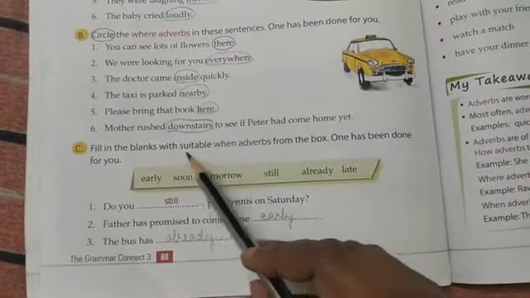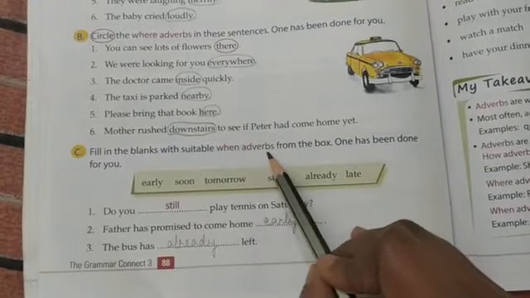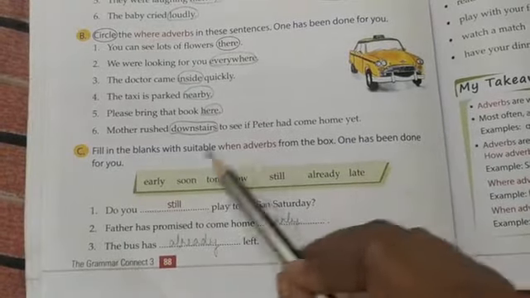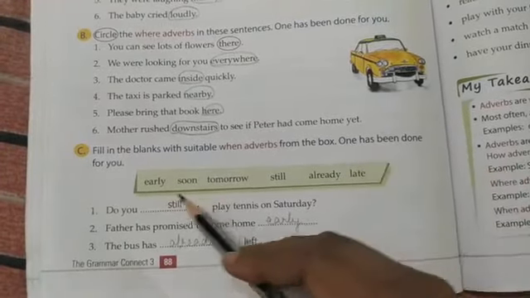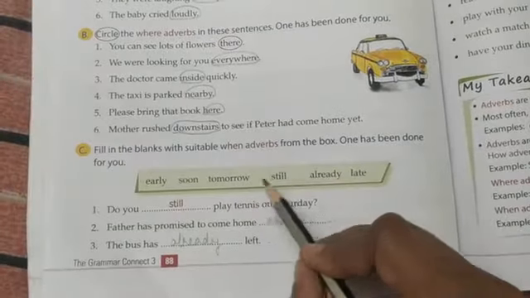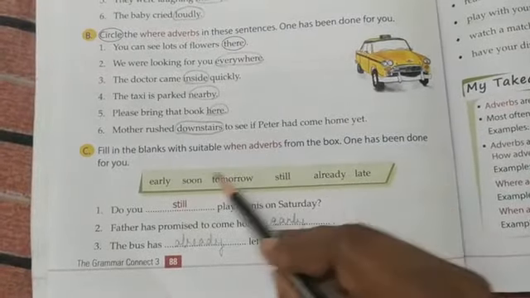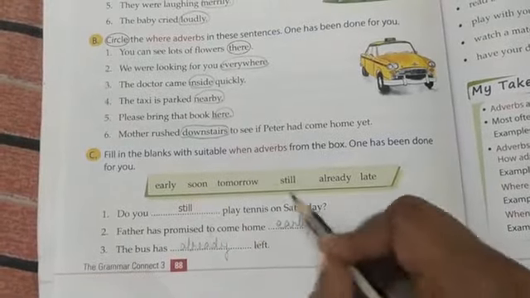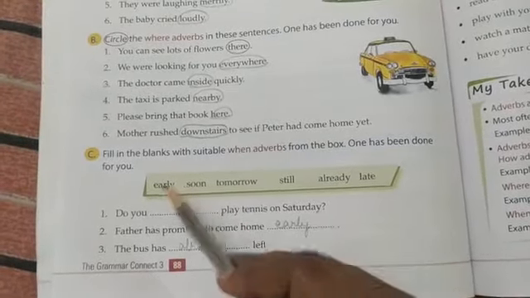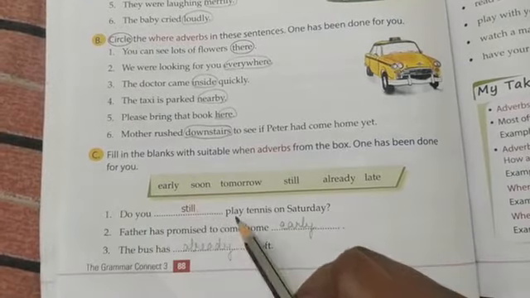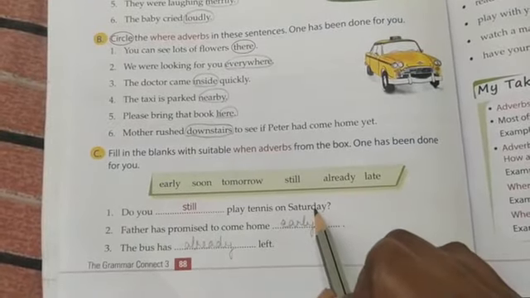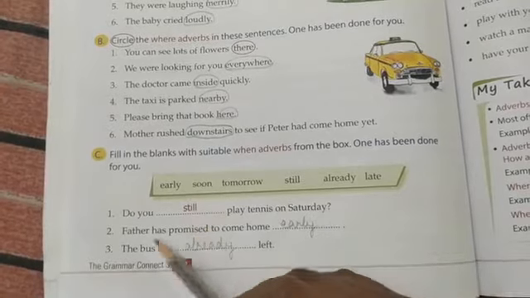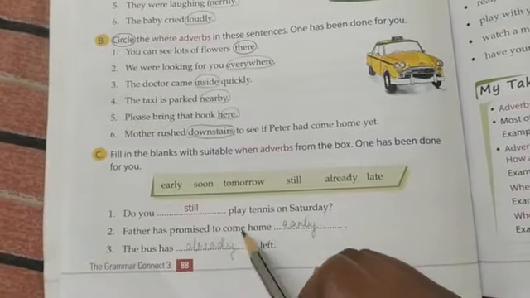Over here, fill in the blanks with suitable when adverbs from the box. So over here in the box it is given and one has been done. So you see early, soon, tomorrow, still, already, late. These are some when adverbs given in the box. You have to pick the suitable ones and fill in the blanks. So the first one is done. Do you still play tennis on Saturday? Okay, when? So still.